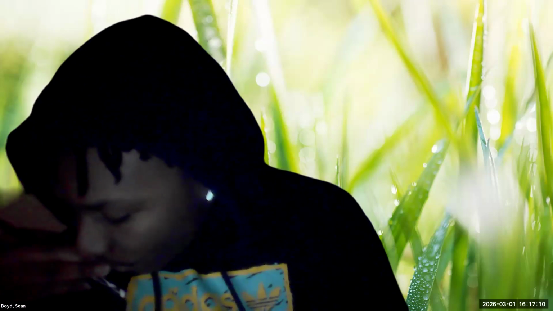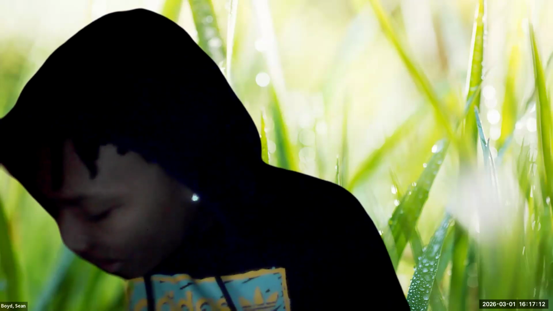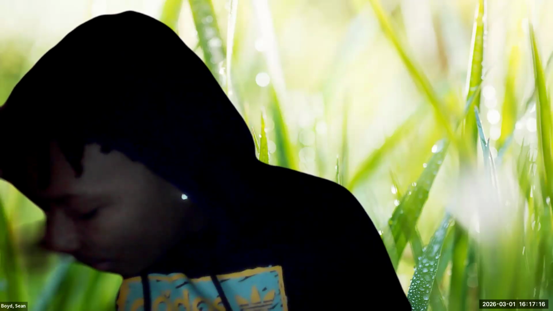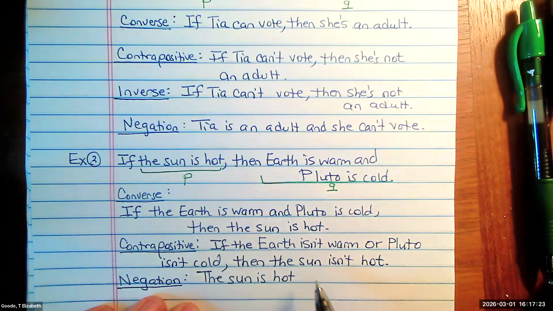The sun is hot, then Earth isn't warm or Pluto isn't cold. Close. There is no if or then in the negation of an if-then. It's an and statement in the negation.